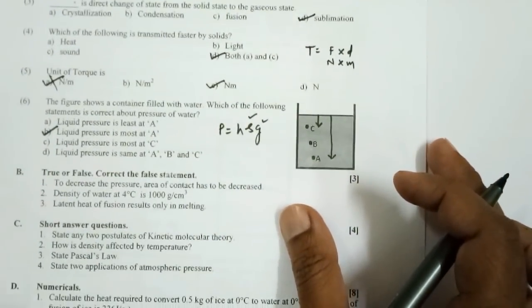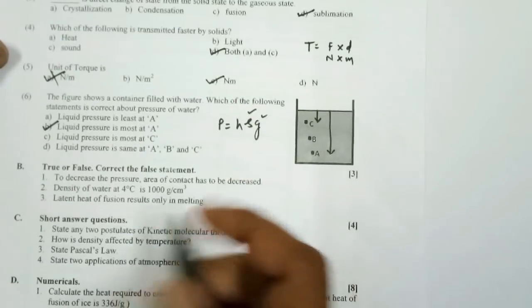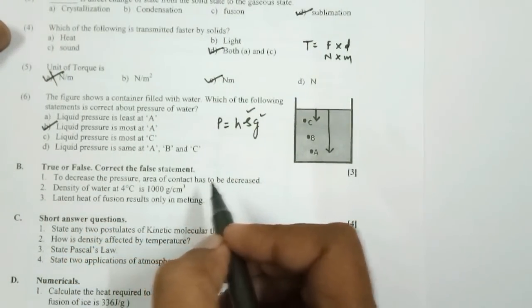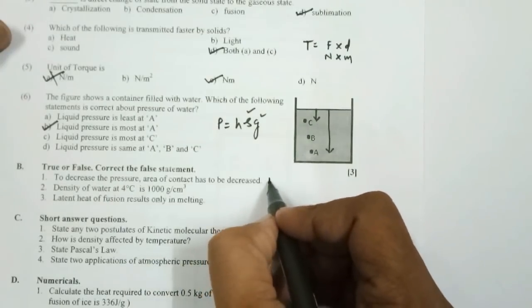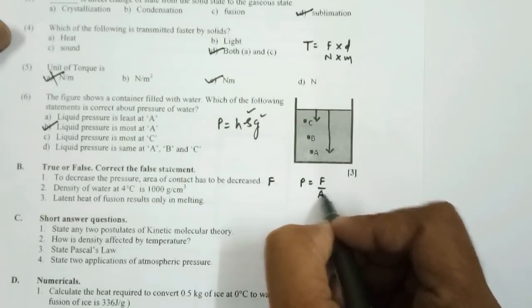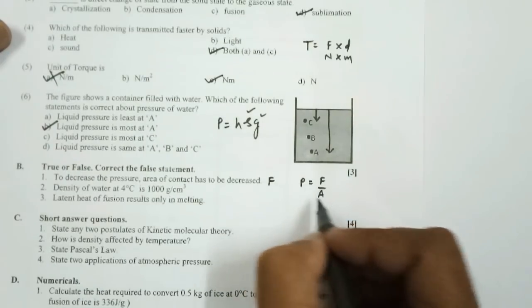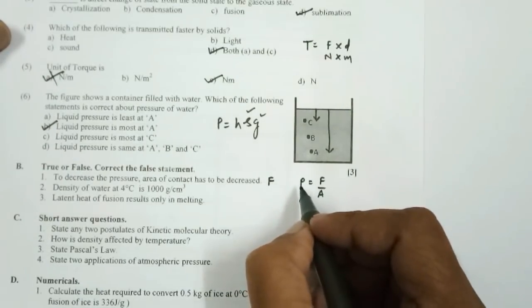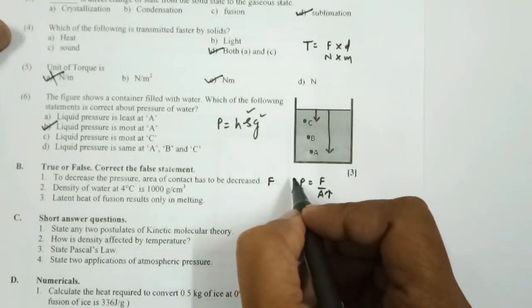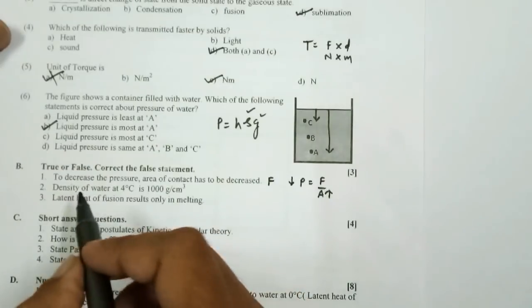Let us move on to true and false type of questions. To decrease the pressure, the area has to be decreased. This is false. It is because pressure is equal to force upon area. Pressure and area are inversely proportional. So if you want to decrease the pressure, you have to increase the area. Then and only then the pressure would be decreased.